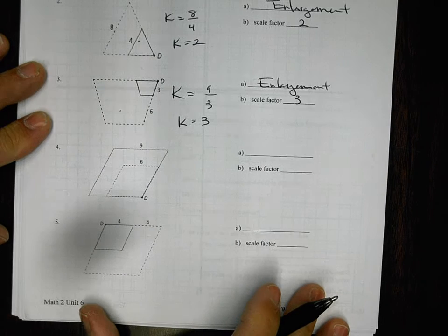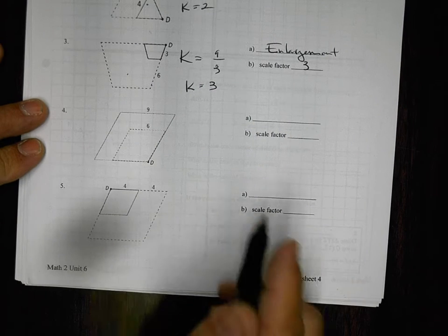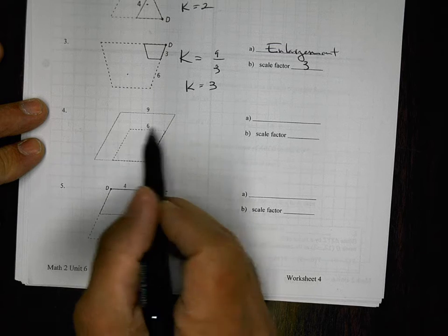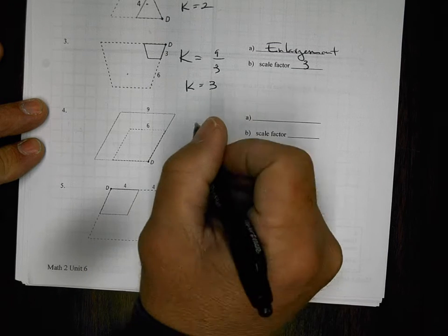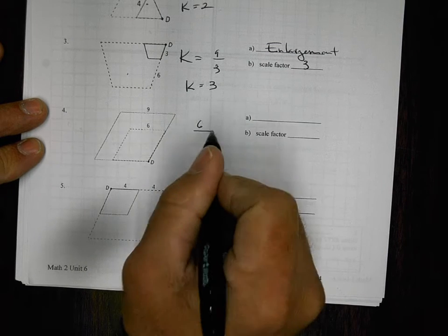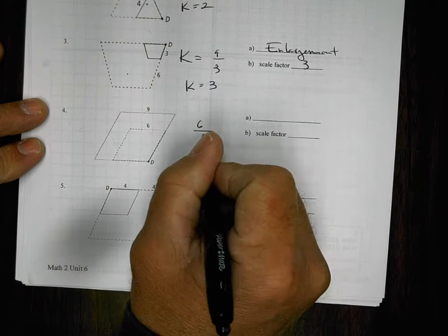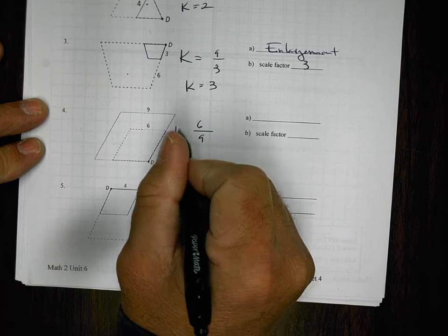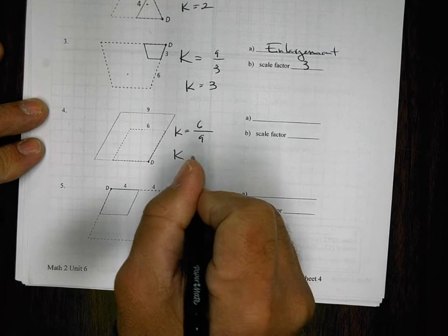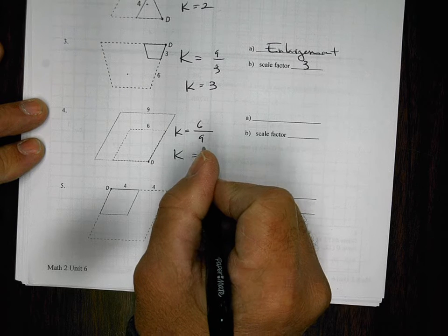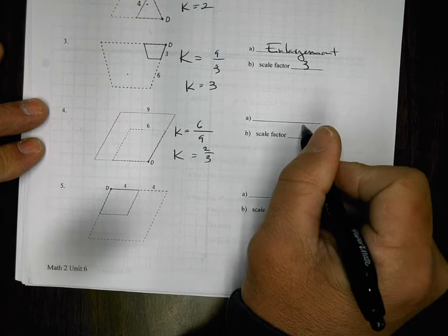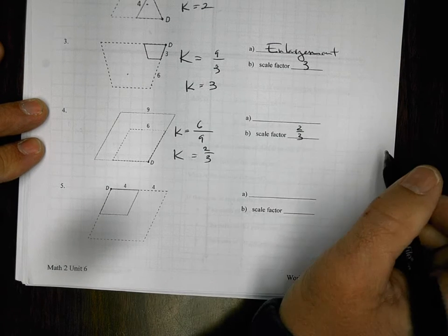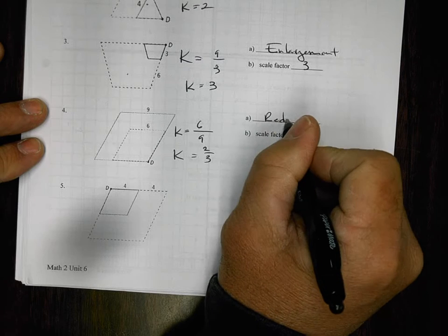Okay? Any questions? All right, so let's see. Our image is 6, and our pre-image is 9. So this gives us a K of, what do we get? 2/3, which we know is a reduction.